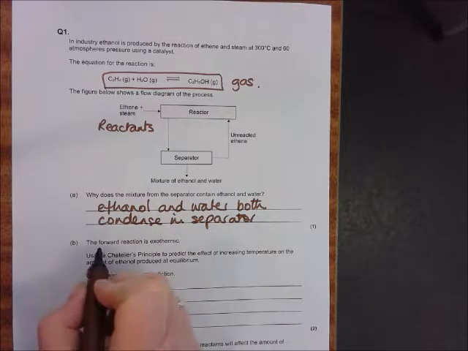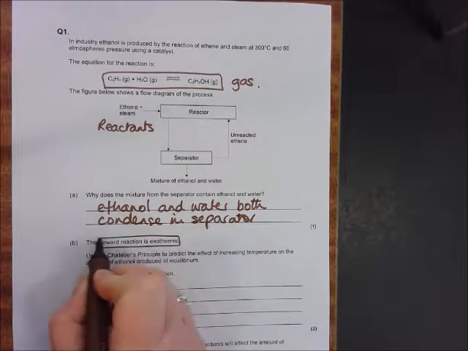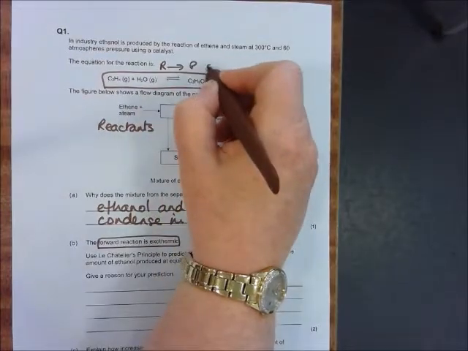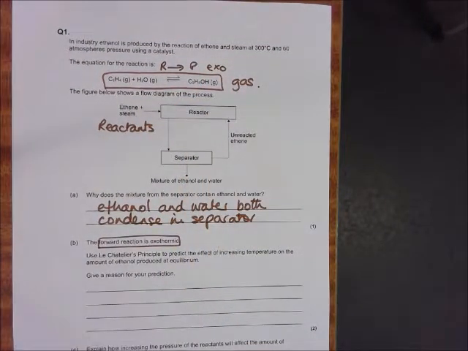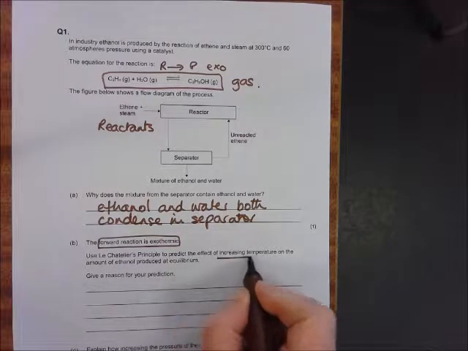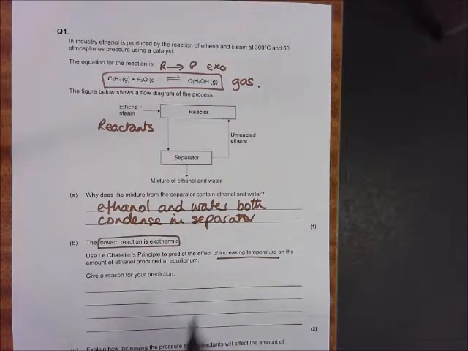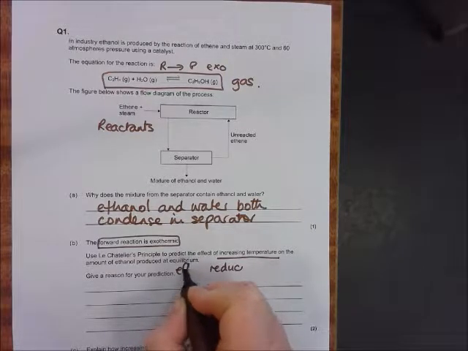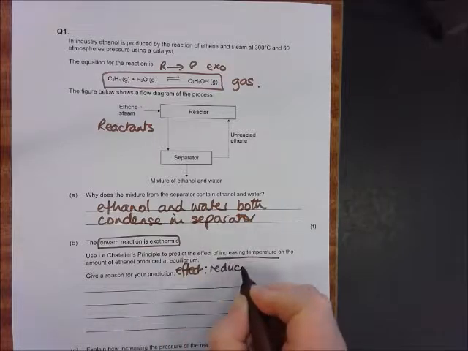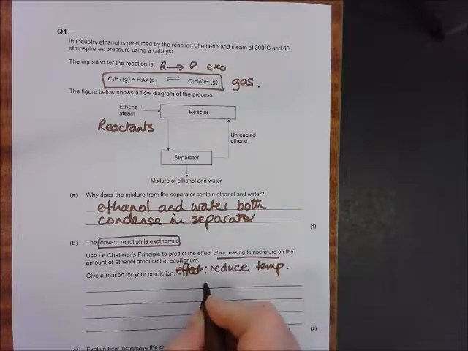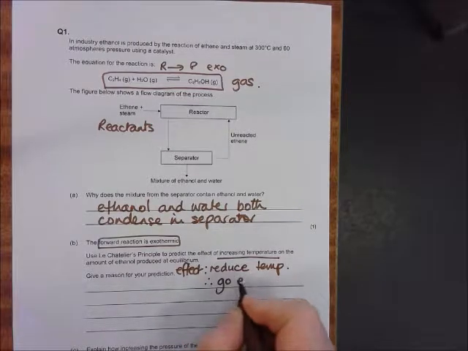The forwards reaction is exothermic. So that tells you that going from reactants to products is exothermic. So that means this reaction is going to generate heat energy. So any increase in temperature is going to try to remove it. So the effect of increasing the temperature is it's going to try and reduce temperature, therefore go in the endothermic direction.